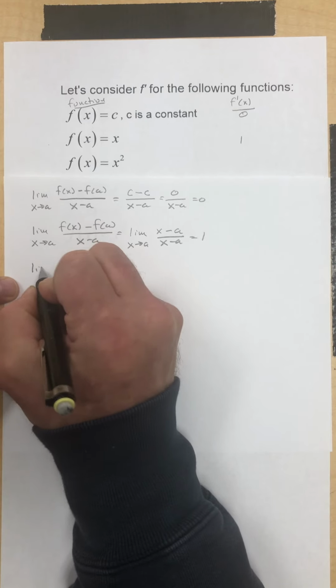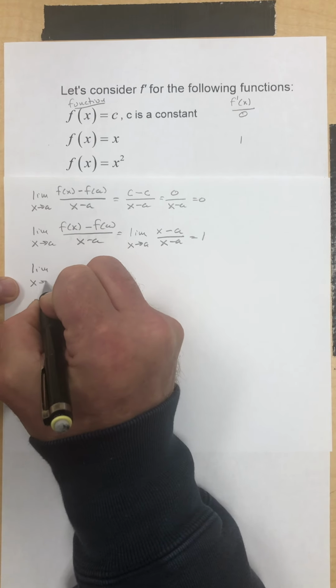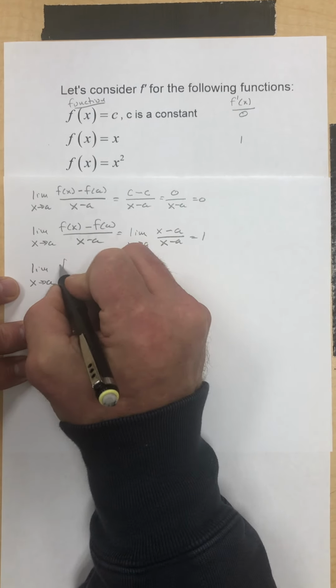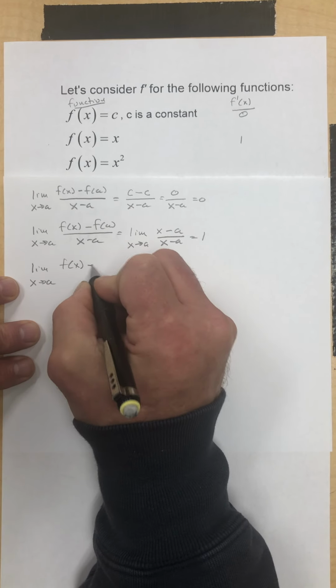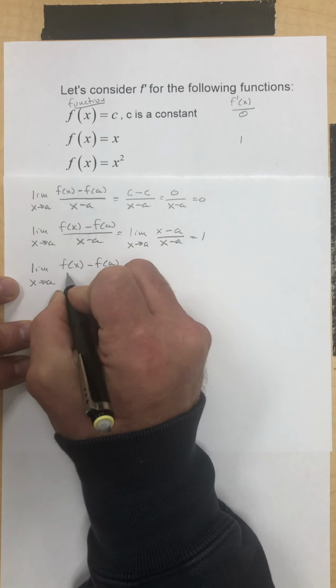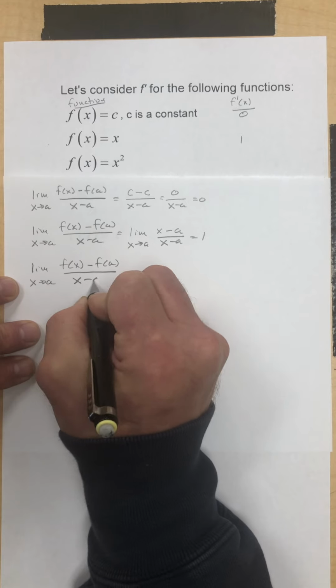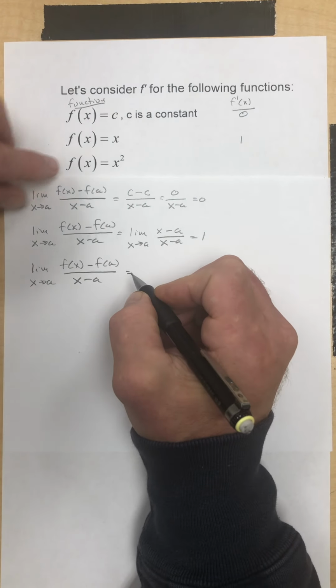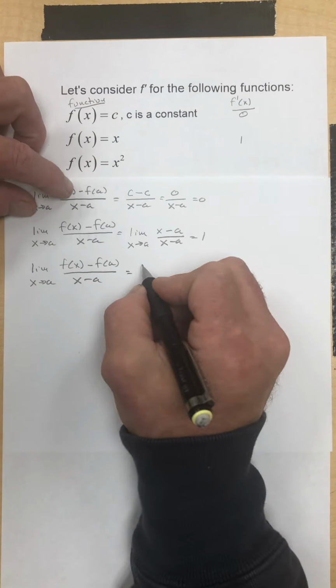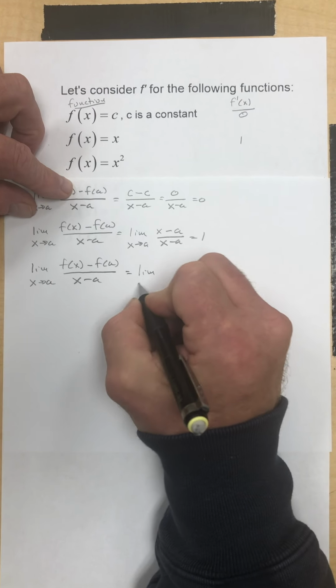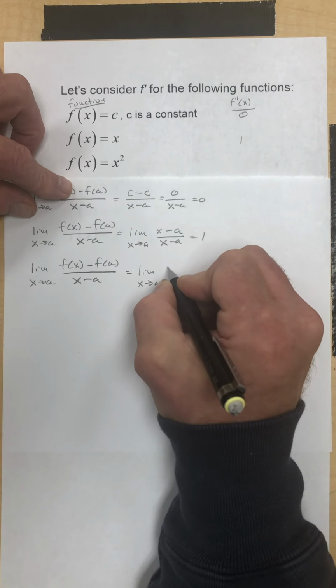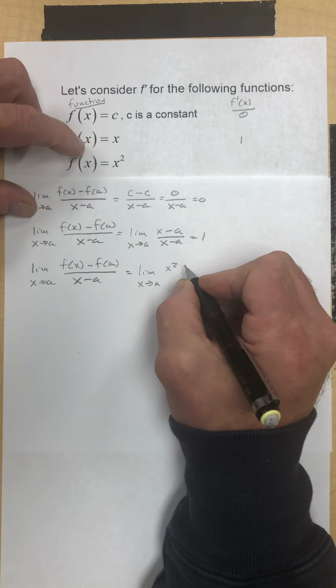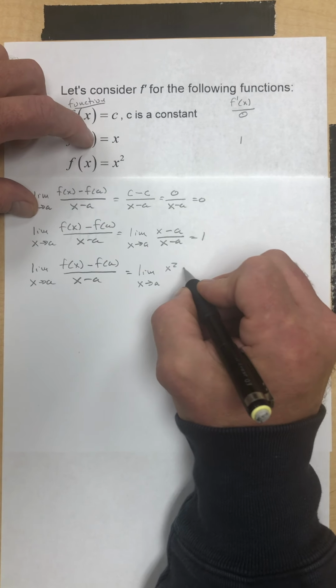Okay, let's see what happens here. I go the limit as x approaches a of f of x minus f of a all over x minus a. Okay, so f of x is just x squared, so that'd be x squared. F of a would just be a squared.